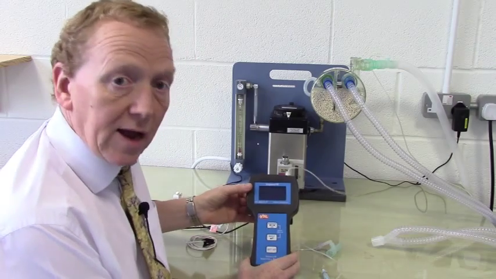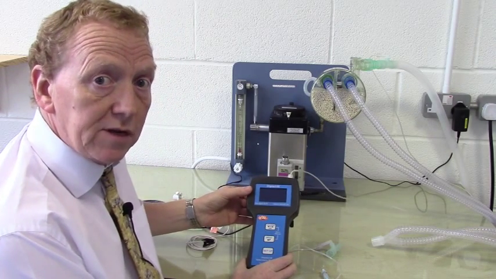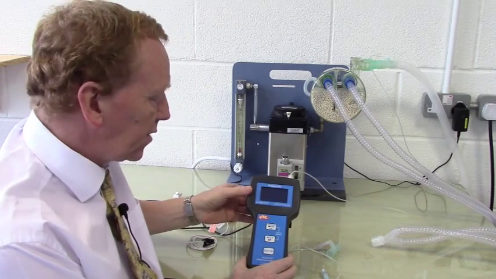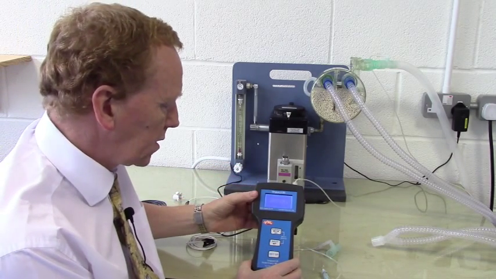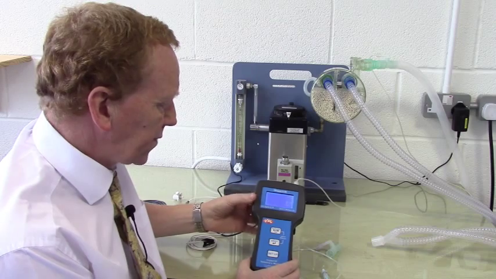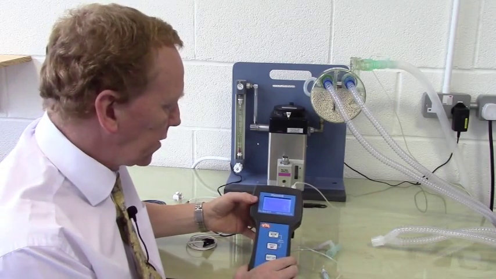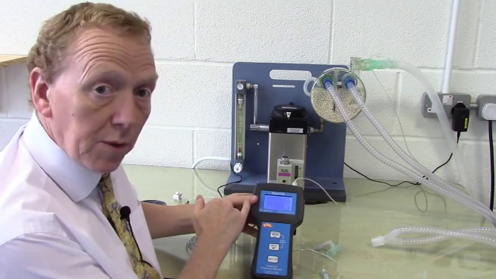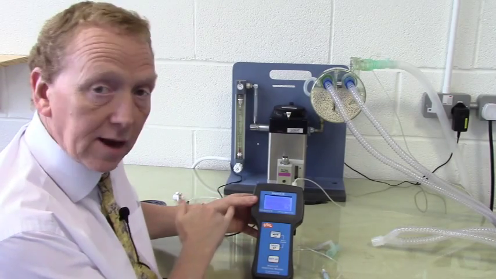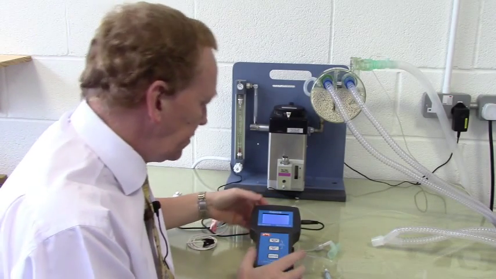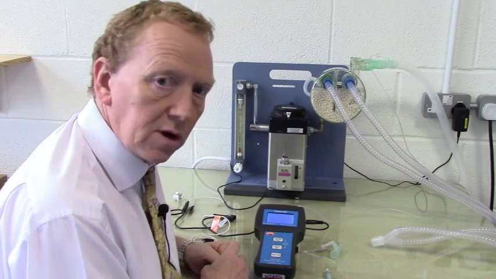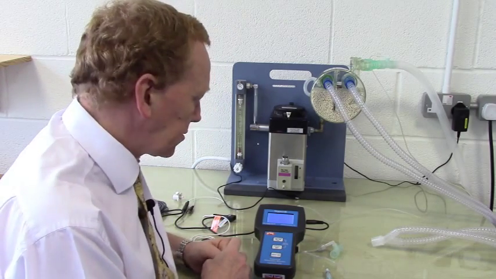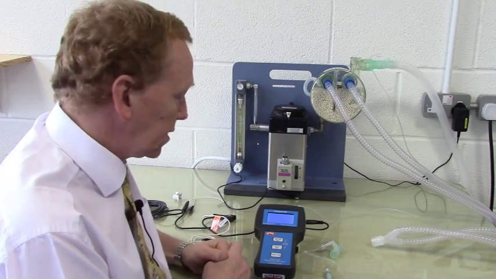The Impact 3 is a little handheld unit with a small screen showing the traces and the waveforms. Turn it on by the switch under the side. Immediately the traces show, and we can see here we have it configured for pulse ox and for capnography and temperature. The unit itself can be configured for just pulse ox and temperature, just capnography, or capnography and temperature, or all three.